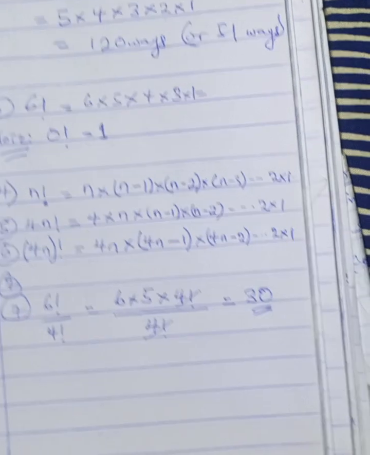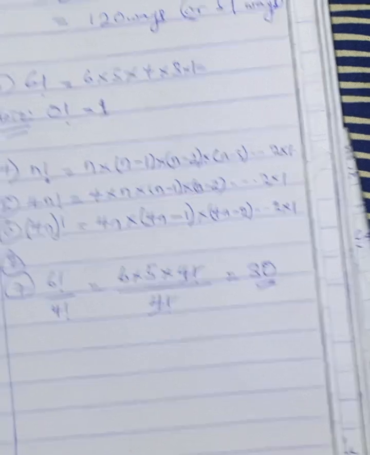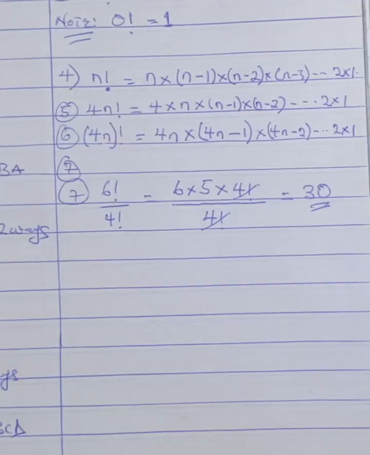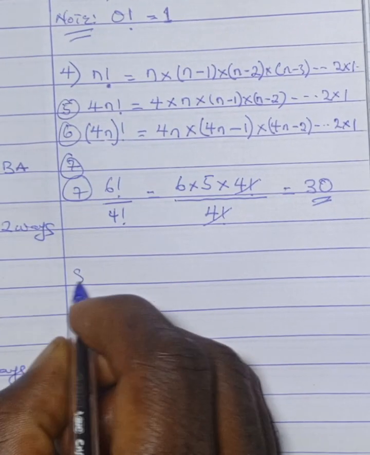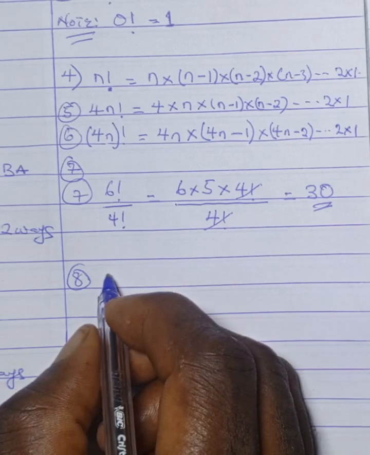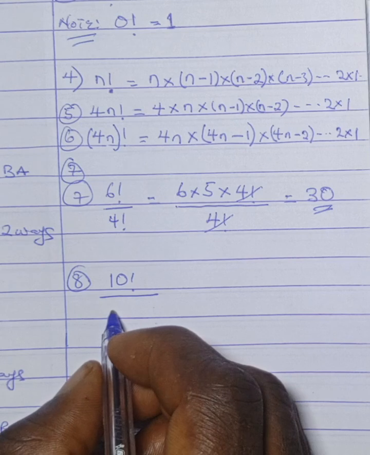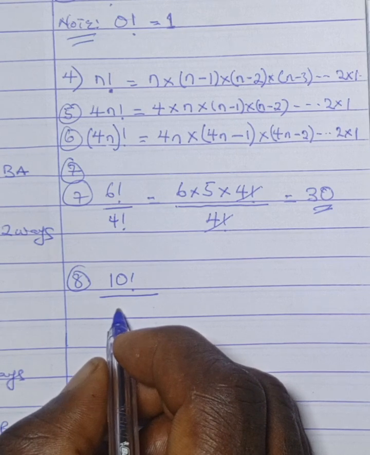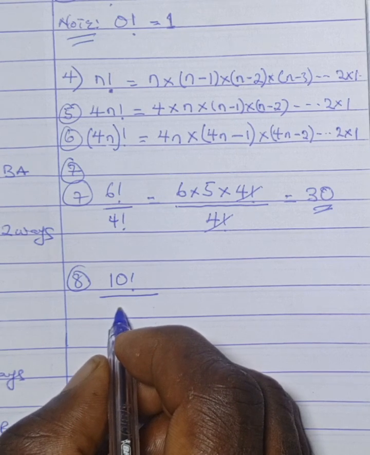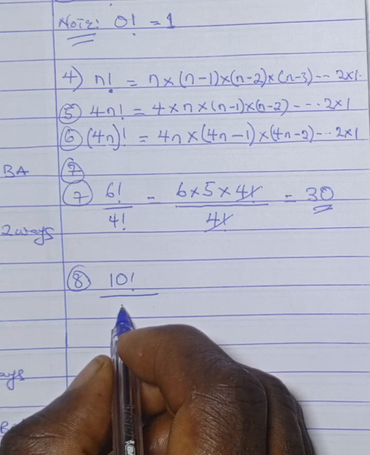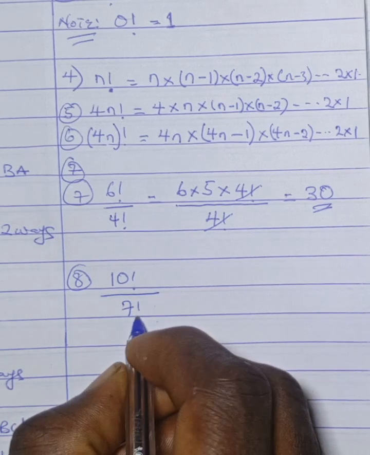Now, let's say you have number 8, say 10 factorial over 7 factorial.